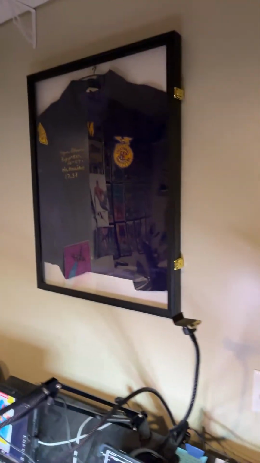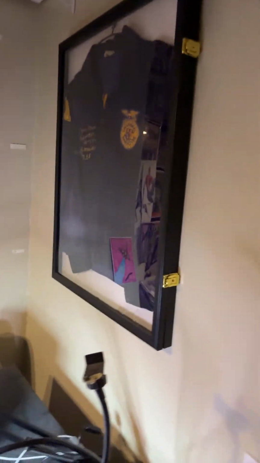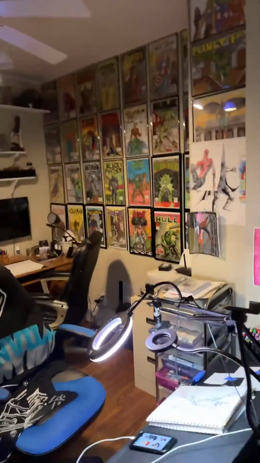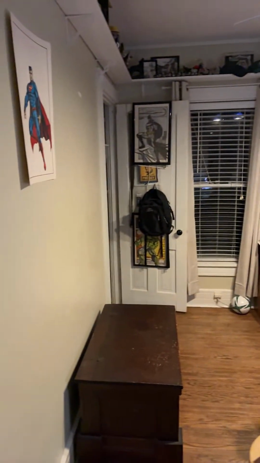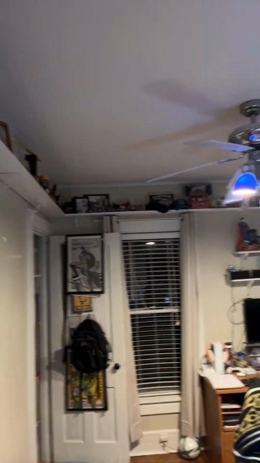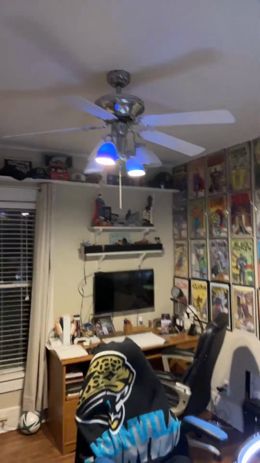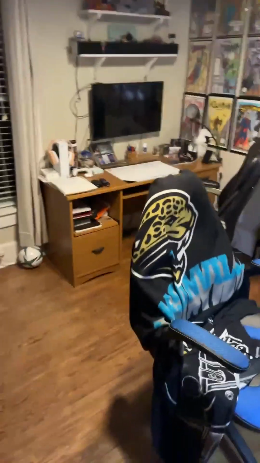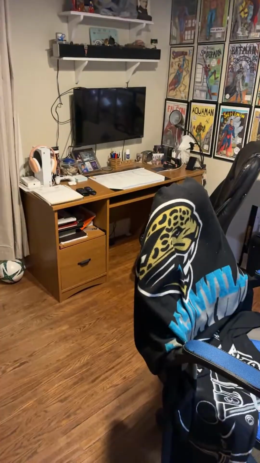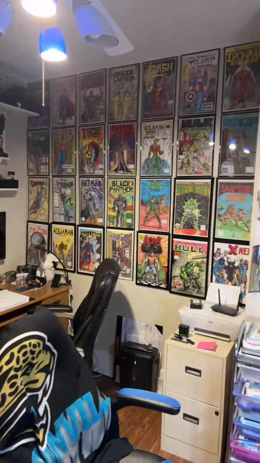So I have that in a collectible case on the wall. This is looking into the office from the dining room. That's my collectible stuff up on the upper level. That's my other desk where I do a lot of the planning and writing, and my TV for a monitor.